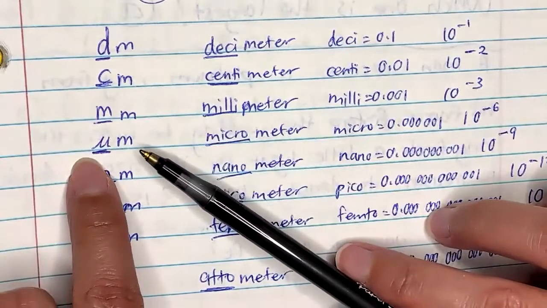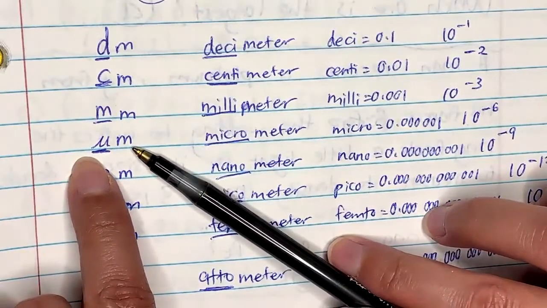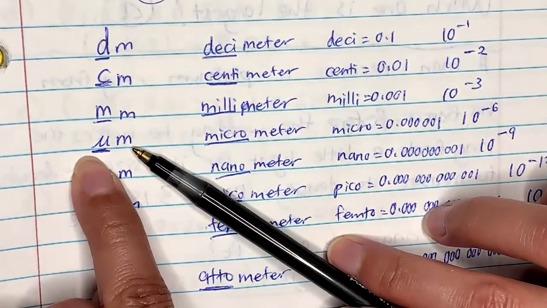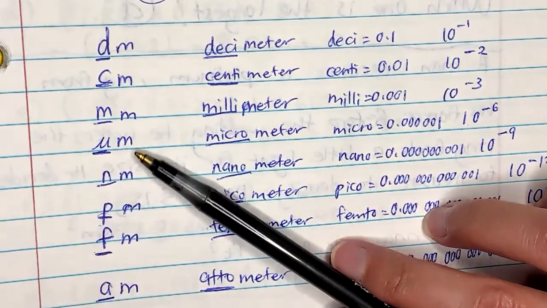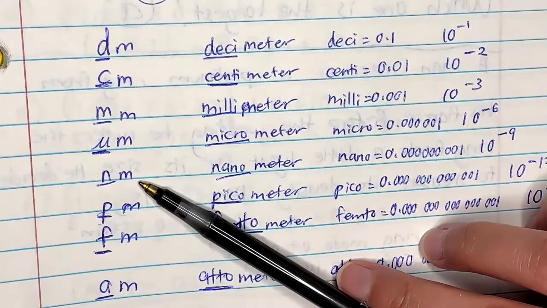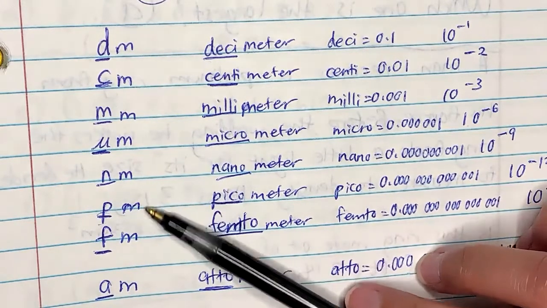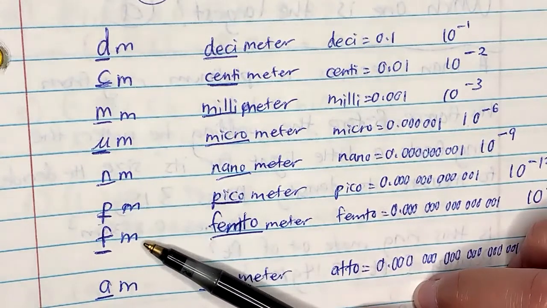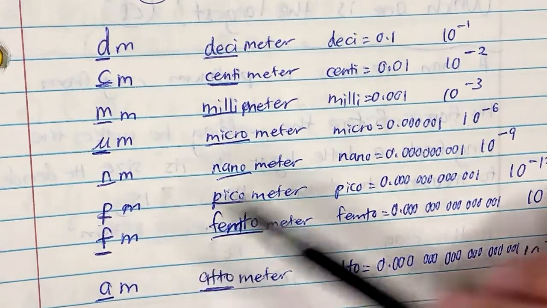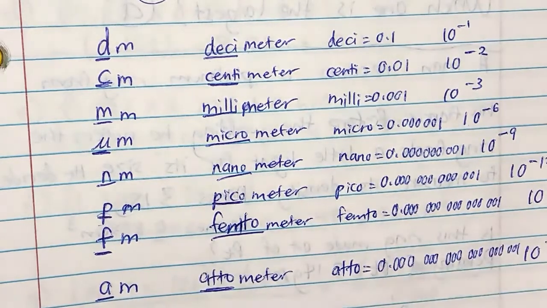And then we also have micro. Micro is pretty common. We usually have micro in liters, and you use micropipettes. Okay, you have microliters, that's common. Nanometers are common too because of nanotechnology. And then we have pico and femto. Femto is really common when you use femtoseconds for laser pulses. Okay, so those are some common units that we'll have.